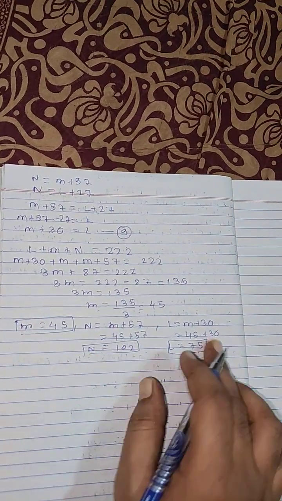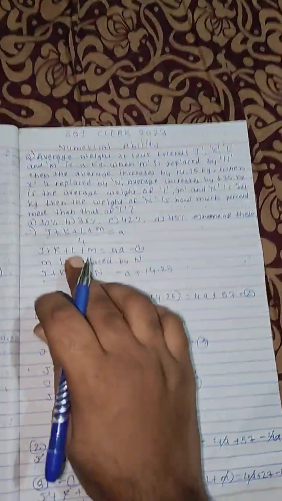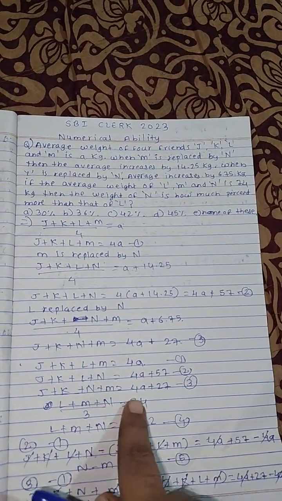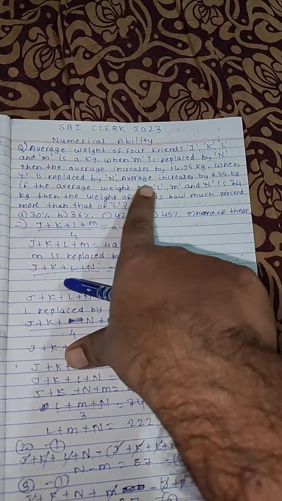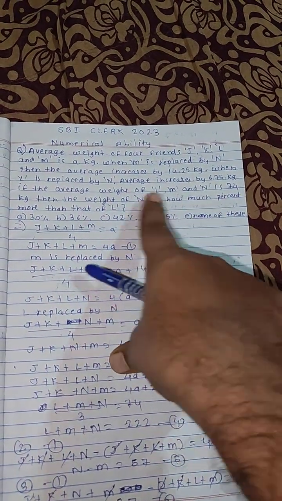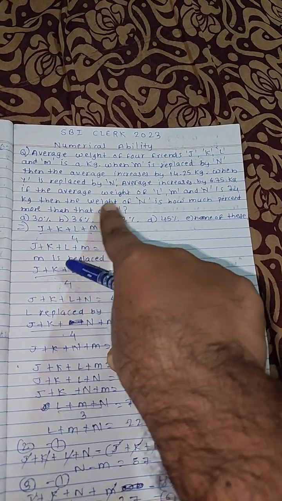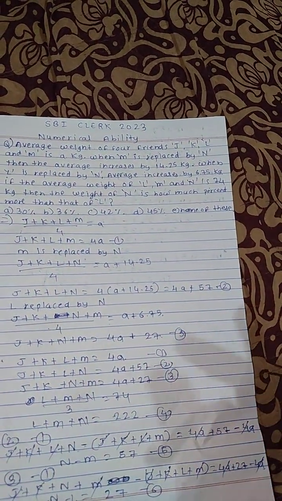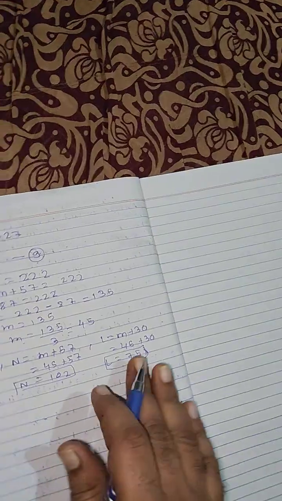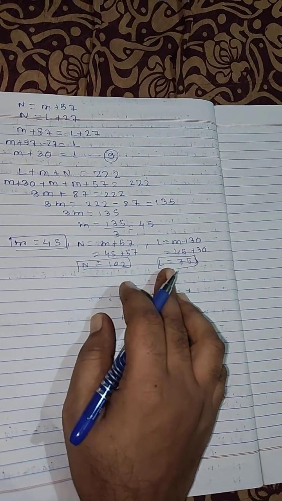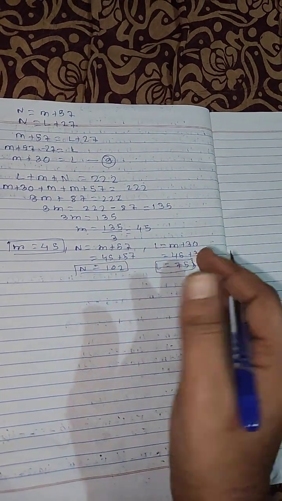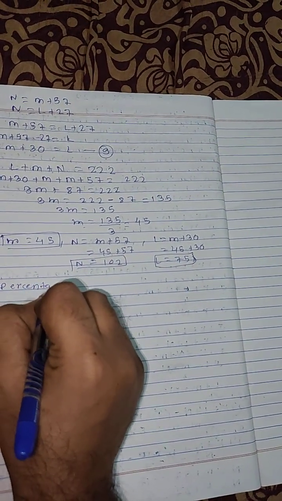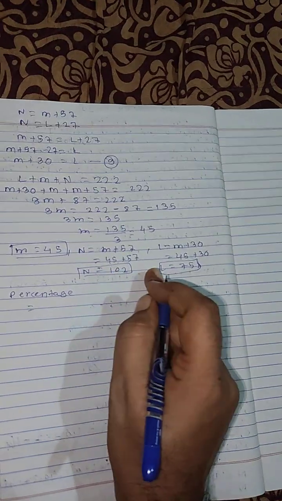If you have these values, you can find the other values also, but all values are not required here. In the question they have asked: the weight of n is how much percent more than that of l. So n is 102, l is 75. So we need to find the percentage, meaning n is how much greater than l.